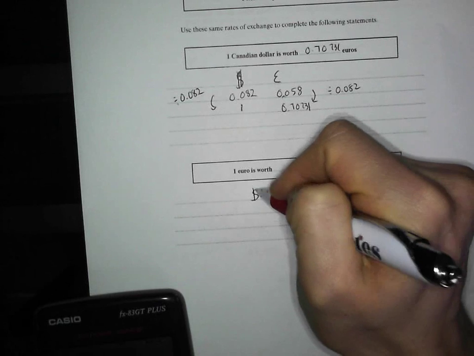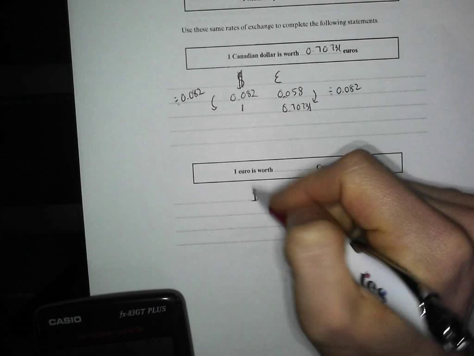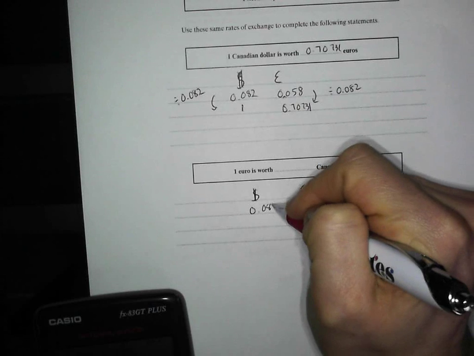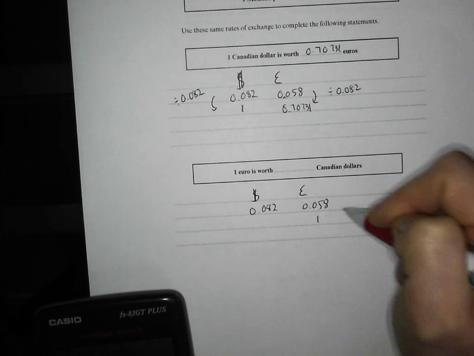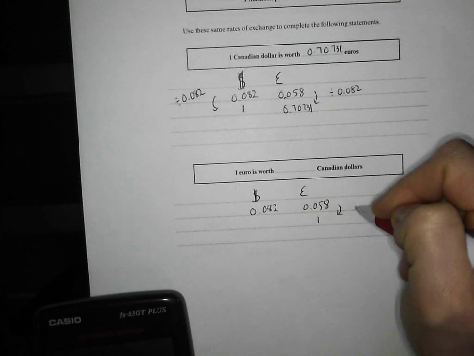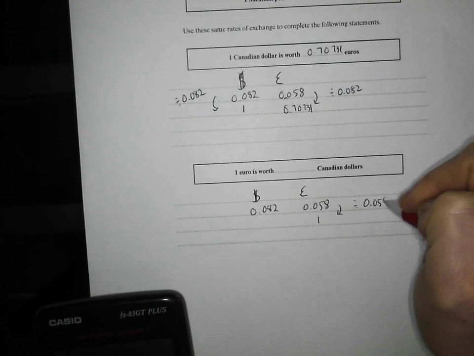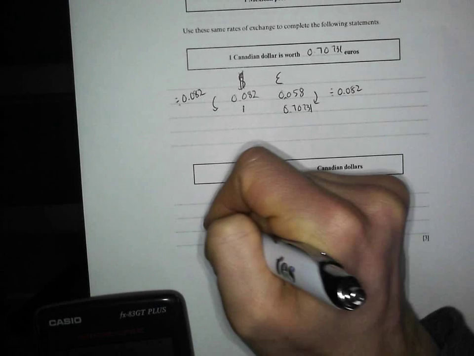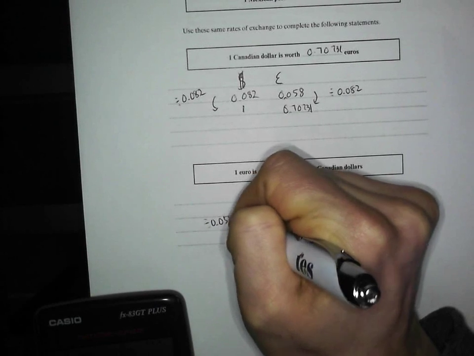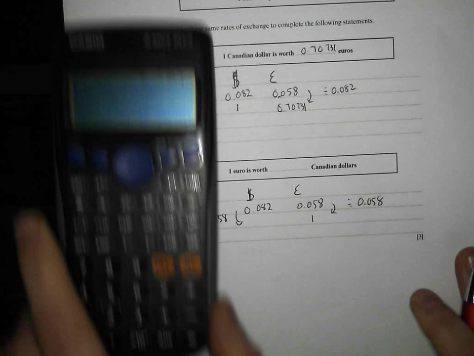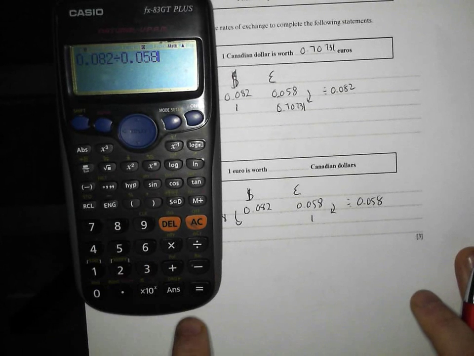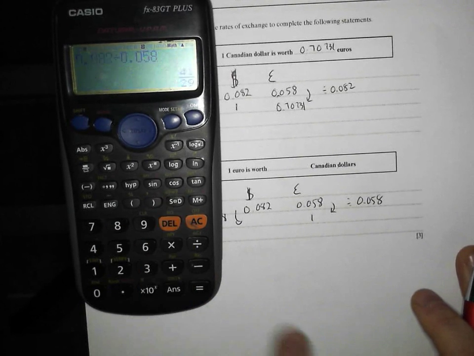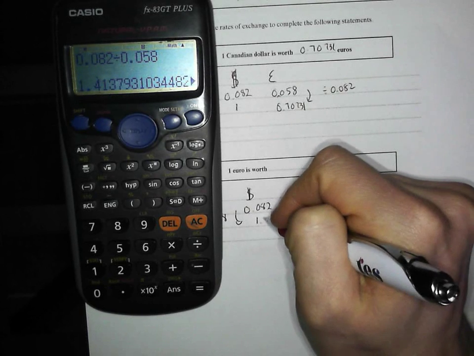And now we've just got to go the other way around. Now there are a couple of ways to do this, but I'm just going to go back to my basics and write down what I know, 0.082 and 0.058, and this time I want to know what €1 is worth. So I'm going to do my same thing: divide by 0.058, and do the same to that side. So all I've got to do on my calculator is 0.082 divided by 0.058, press equals, press the SD button, and I'm going to get 1.4137 and so on.